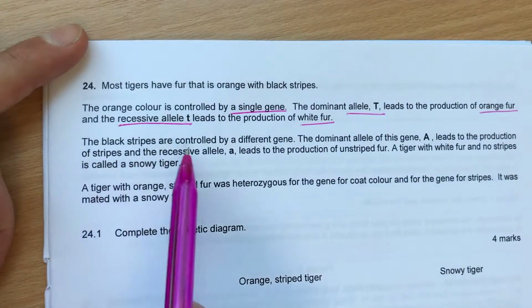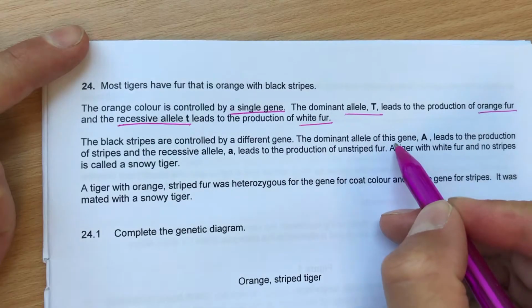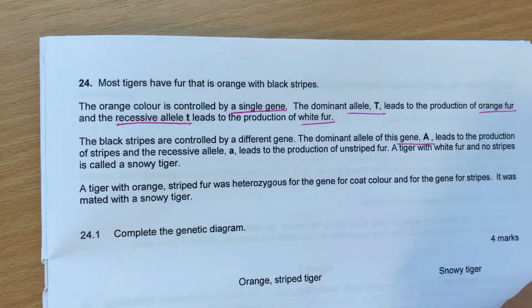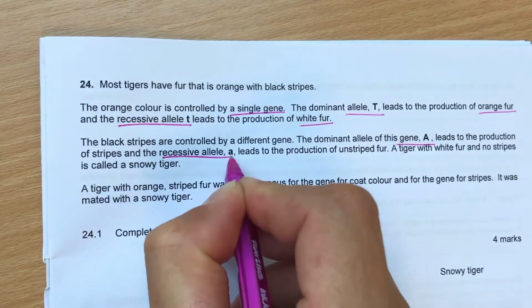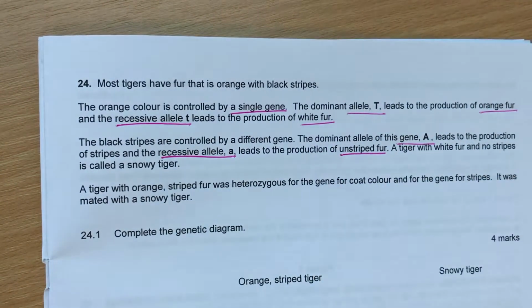Stripes, so the black stripes are controlled by a different gene. The dominant allele of this gene, A, leads to the production of stripes, and the recessive allele, a, leads to the production of unstriped fur.